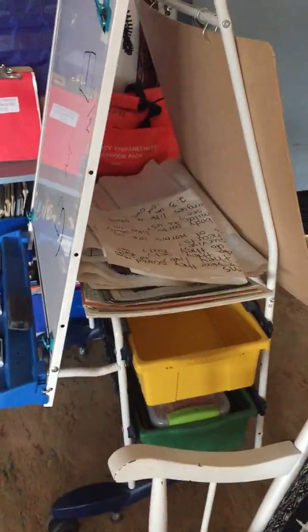Math manipulatives we keep in these drawers here, and then we have a lot of poems and charts and stuff that we've been working on. Area, rocking chair, people will sit in it, I'll sit in it to do presentations, and we have an art area here.